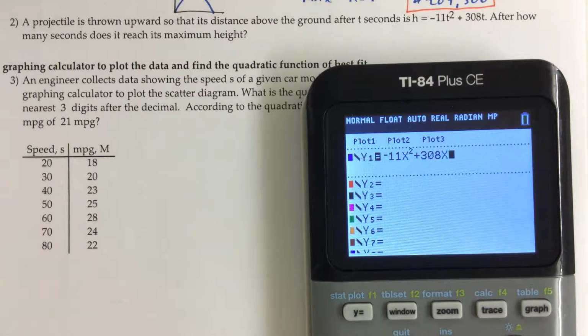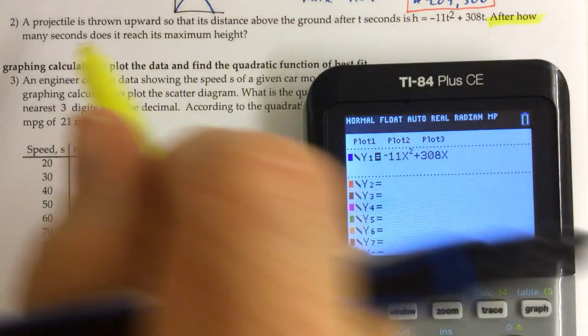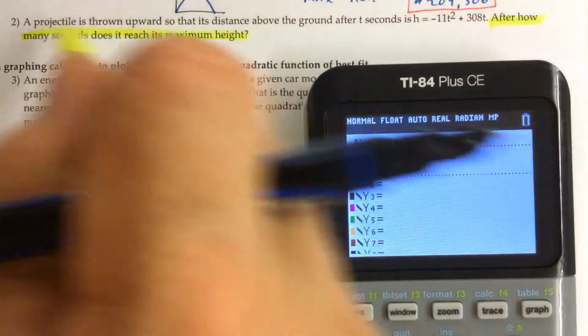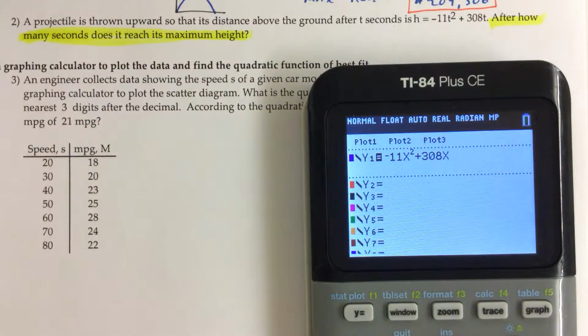After how many seconds does it reach its maximum height? So again, we're given a function. This is objective 7, and objective 7 is that we can solve real-life problems using quadratic functions. This is a quadratic function, and the magic happens at the vertex.